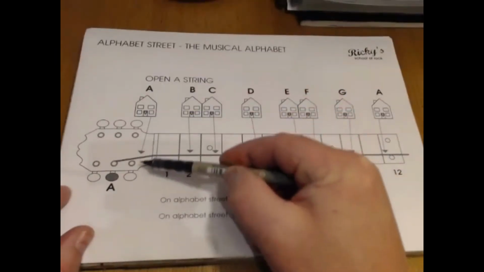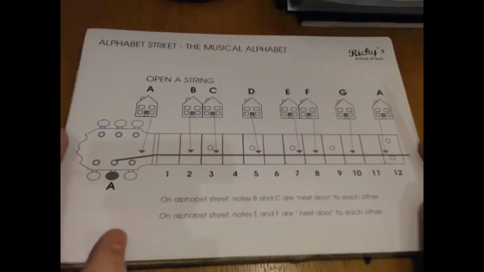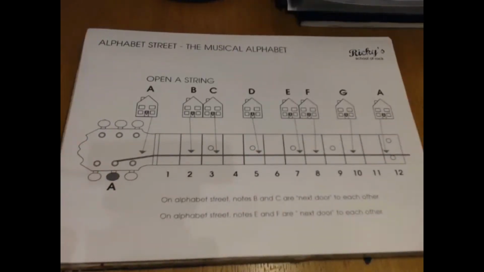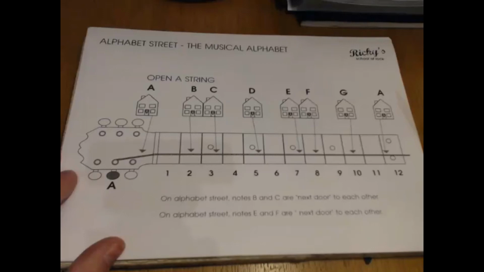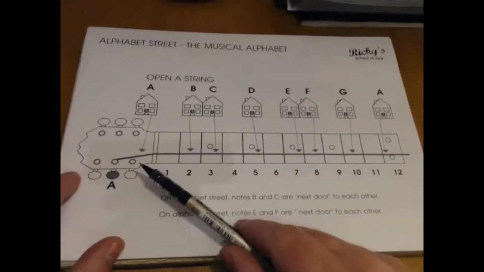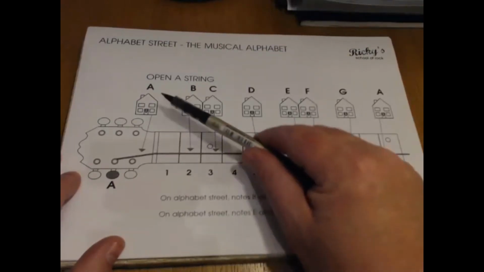And that is the A string, and what I've done is I've used this idea of houses. We're going down to Alphabet Street, like Prince would say. So this will help you to realise what the organisation of the musical alphabet is. Now on a piano, it's very easy to see because it's just the white keys. But on the guitar, it can be very, very convoluted for us to understand it. So it makes sense to just go from the A string, and then I can show you all the way along here.